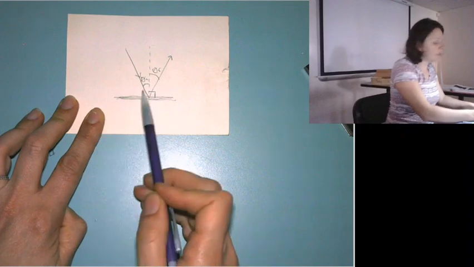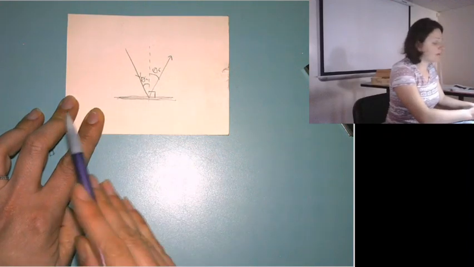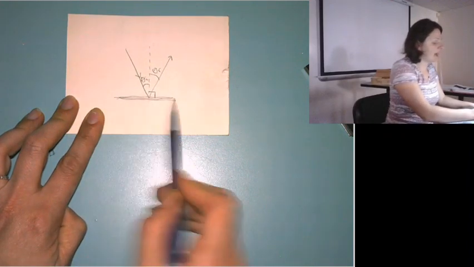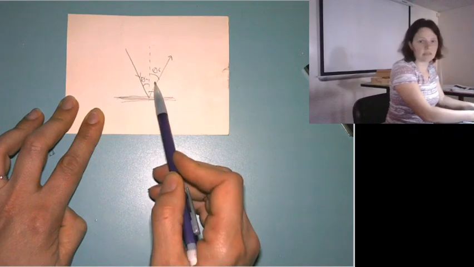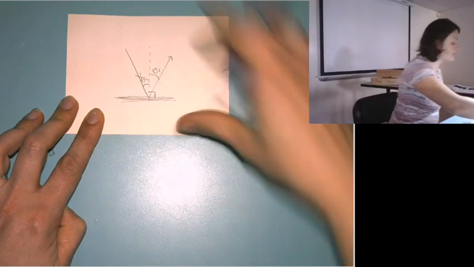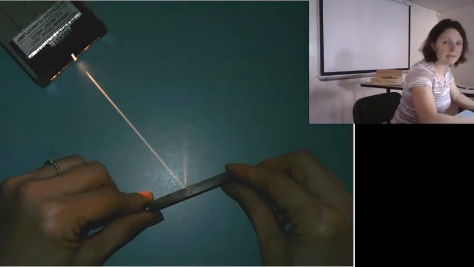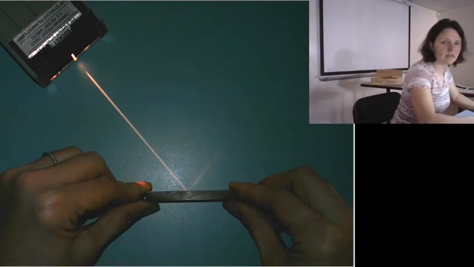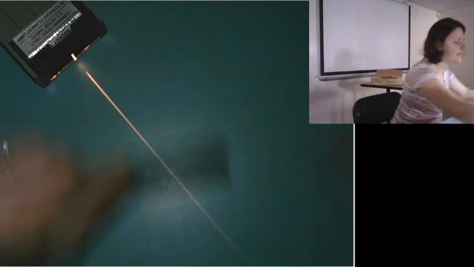And it will always be true for any mirror, no matter how complicated it is, that the angle of incidence equals the angle of reflection. So let me show you a couple of ways that we can convince ourselves that that must be true with this ray box. With this flat mirror, you can see that happening.